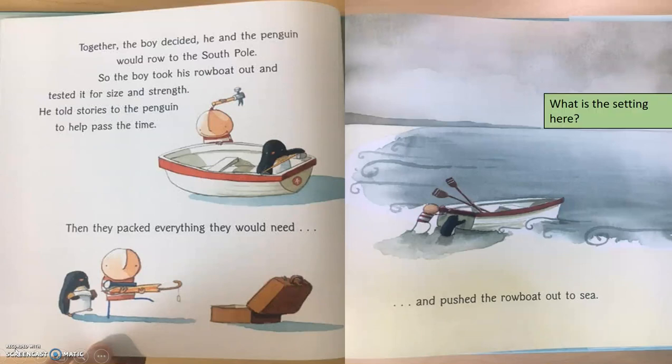Here we could ask about the setting. So where are they? Where is the setting?